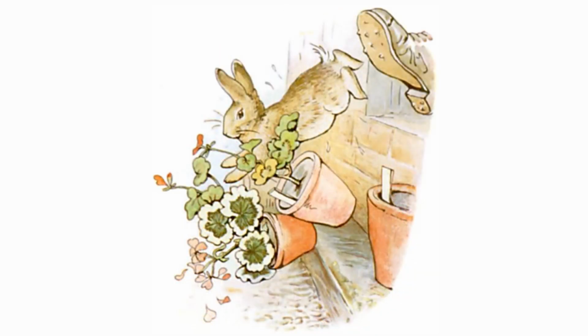and tried to put his foot upon Peter, who jumped out of a window, upsetting three plants. The window was too small for Mr. McGregor, and he was tired of running after Peter. He went back to his work.